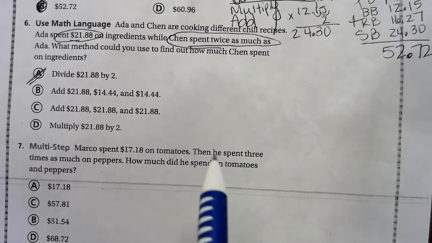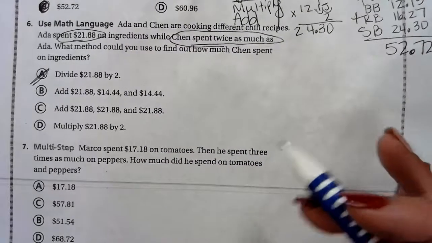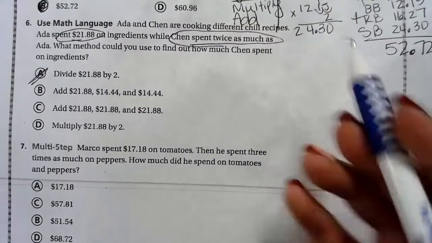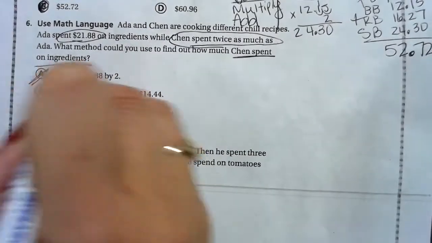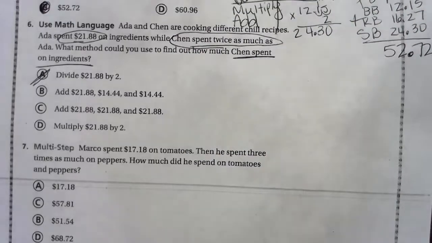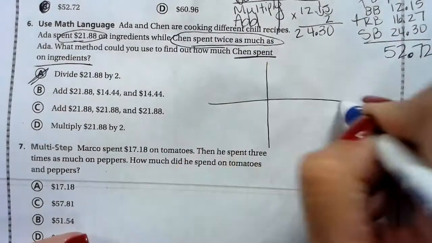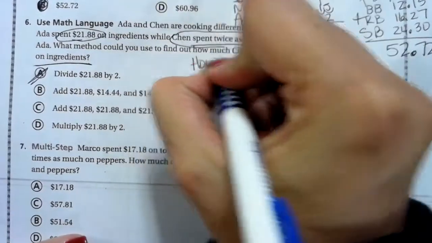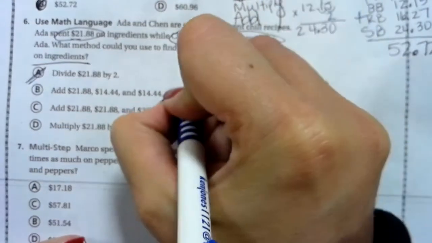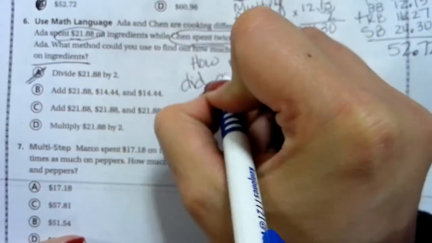Okay. So it is not asking me. It's saying, what method could you use to find out how much Chin spent? I'm only looking for how much he spent. If I was looking for all of it, I would need to put Chin's amount plus Ada's amount, but that's not what I'm doing. I'm just trying to find out what Chin spent. So let me rip this. How much did Chin spend?